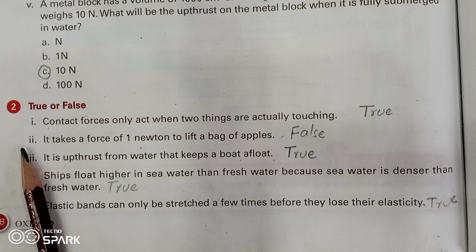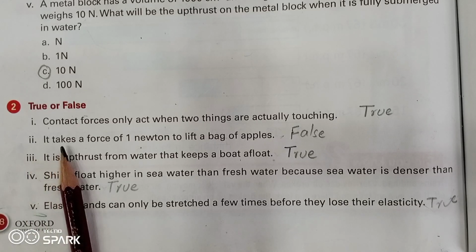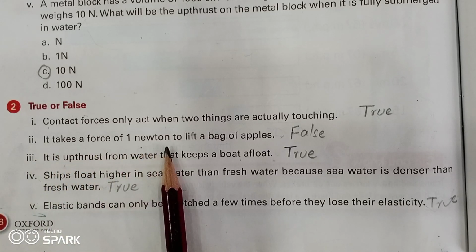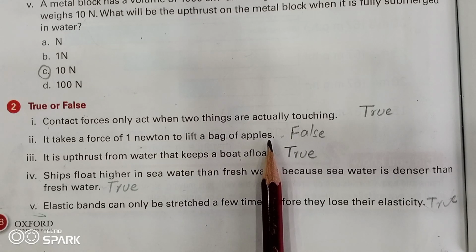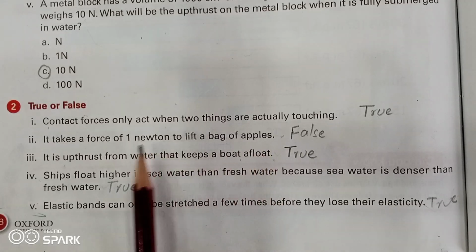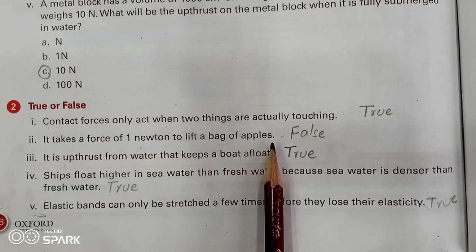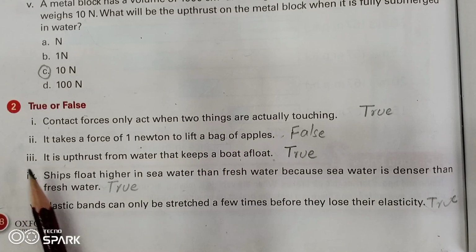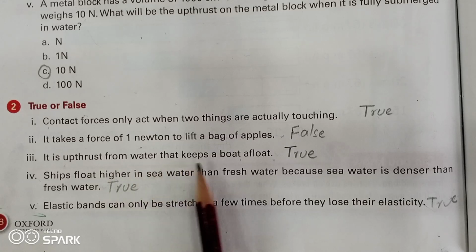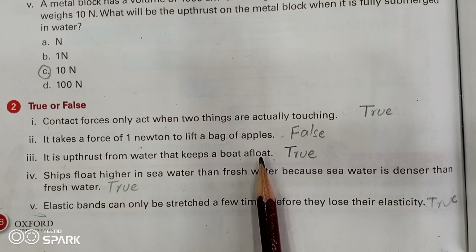The second one is, it takes a force of 1 Newton to lift a bag of apples. It's wrong because it takes a force of 1 Newton to lift a medium size apple. The third one is, it is upthrust from water that keeps a boat afloat.